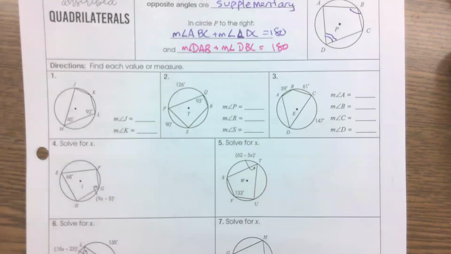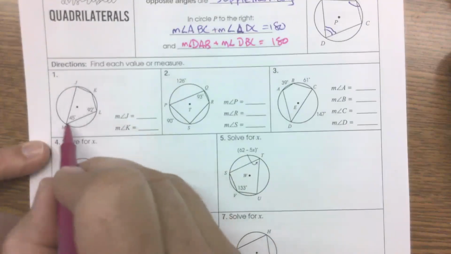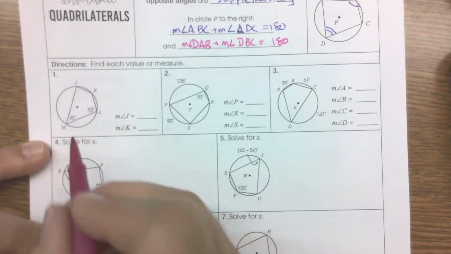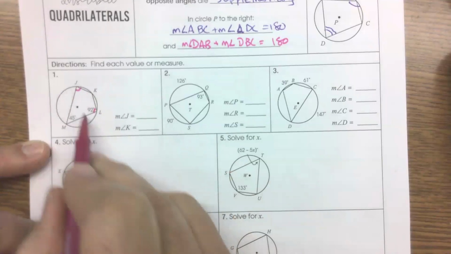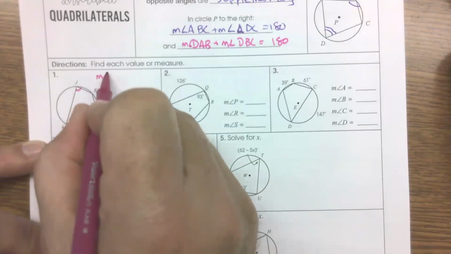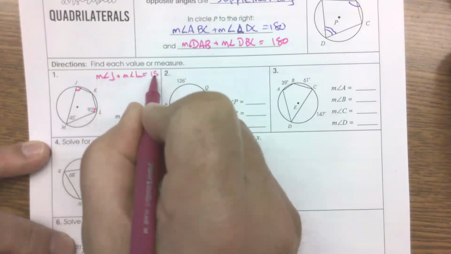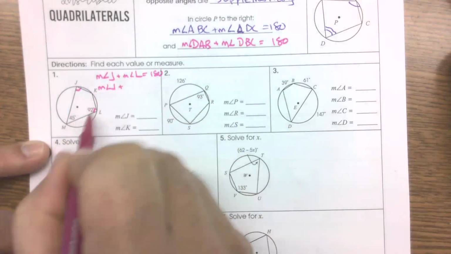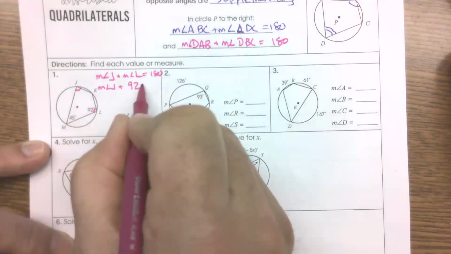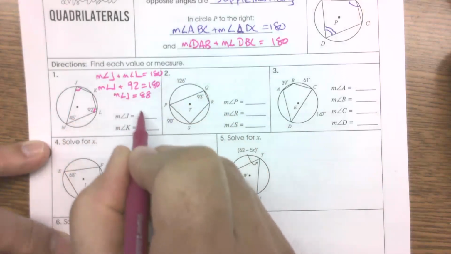Therefore, we can look at, for instance, problem number 1 and say, okay, here a quadrilateral is inscribed. I can see that J and L are opposite angles. So the measure of angle J plus the measure of angle L equals 180. I don't know what J is. That's what I'm looking for. But I do know L, that's 92. Subtract that and get measure of angle J is equal to 88 degrees.